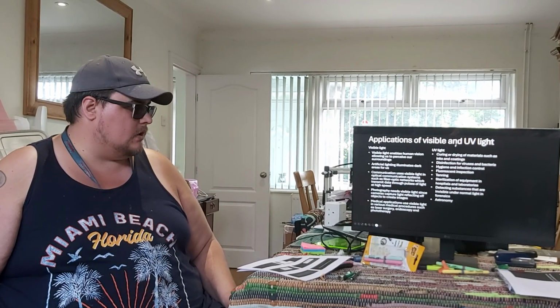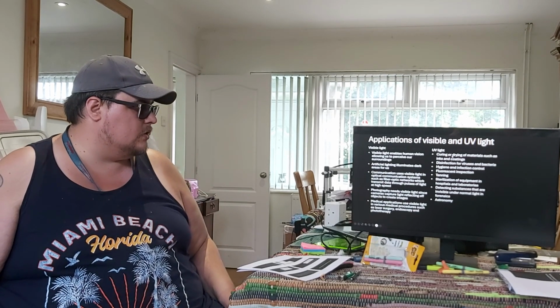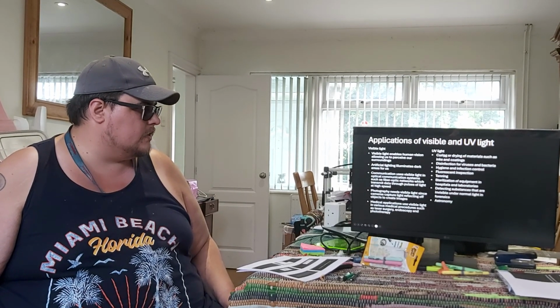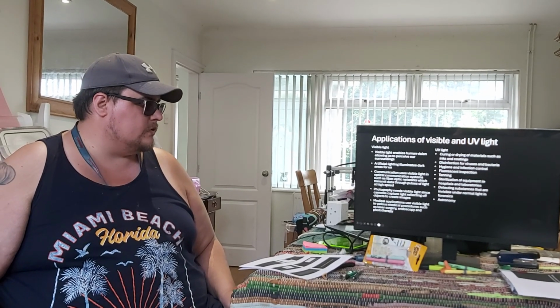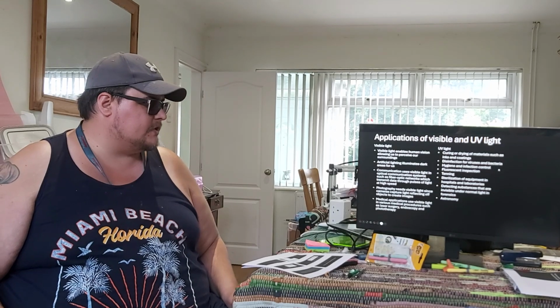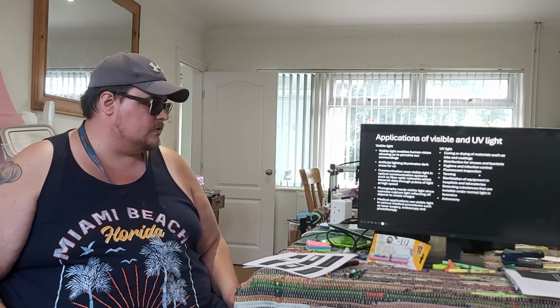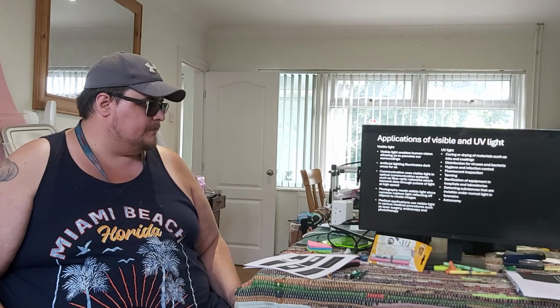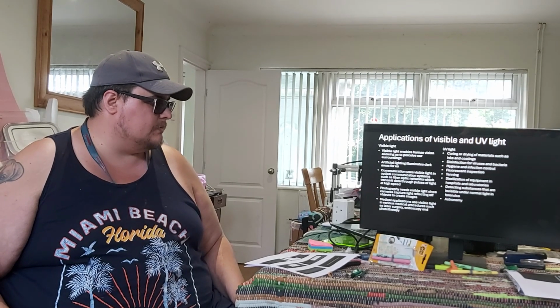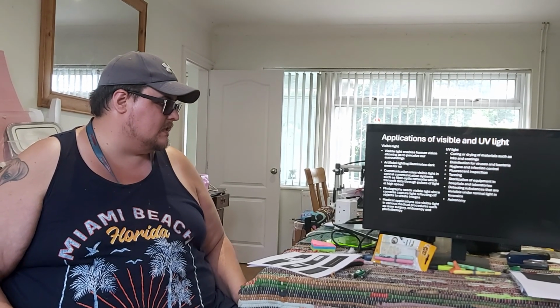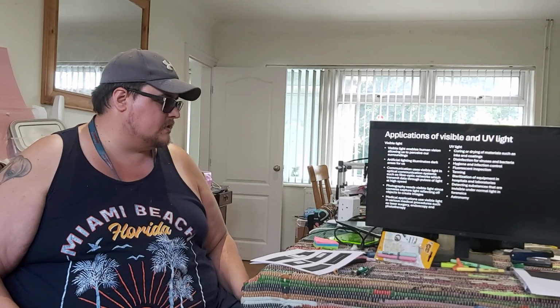Whereas UV light can be used for curing or drying materials such as inks and coatings, disinfection for viruses and bacteria, hygiene and infection control, fluorescent inspection, where they shine a UV light over different objects and you see different colours come up, tanning, sterilisation of equipment in hospitals and laboratories, detecting substances that are invisible under normal light in forensics and astronomy.